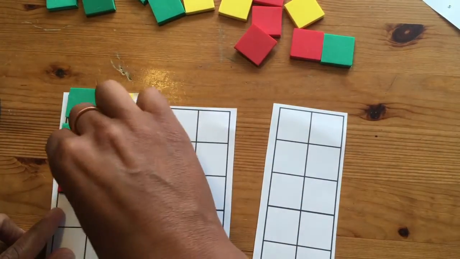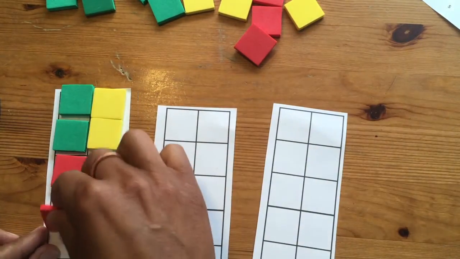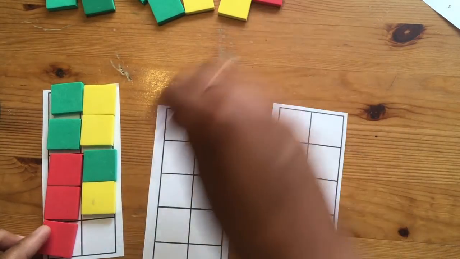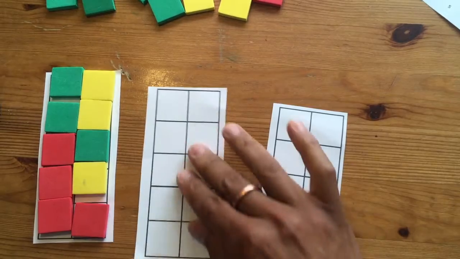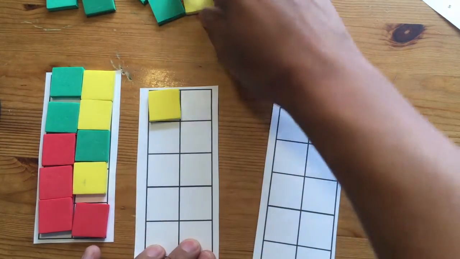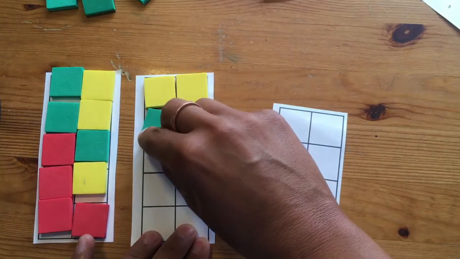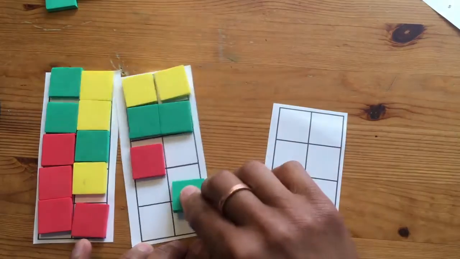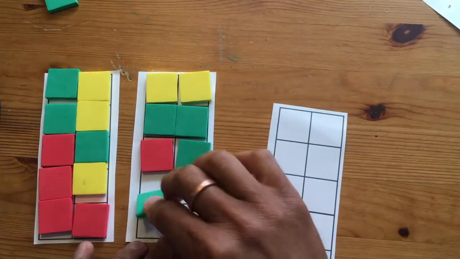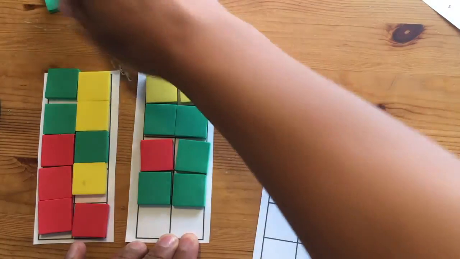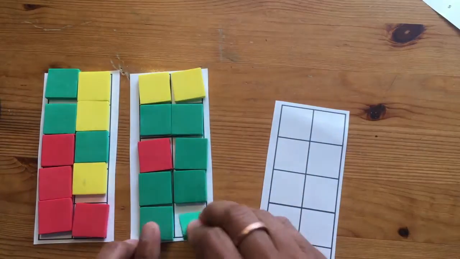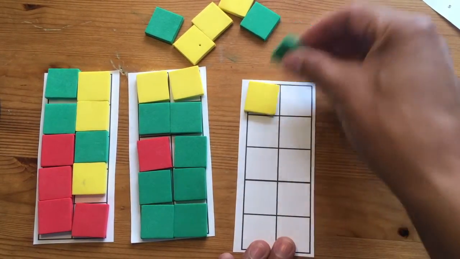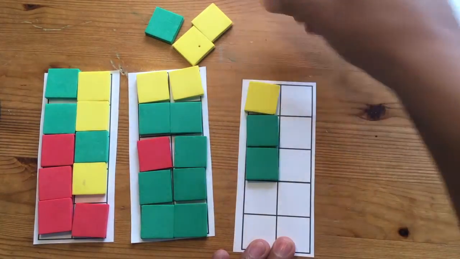I'm going to fill this 10 frame, and as soon as I do that, I will have 10. All right. So I know there's at least 10. Go ahead and fill this other 10 frame. All right. So right now I've got 20 square tiles. Still have some more left. So I'm going to fill in this next frame.